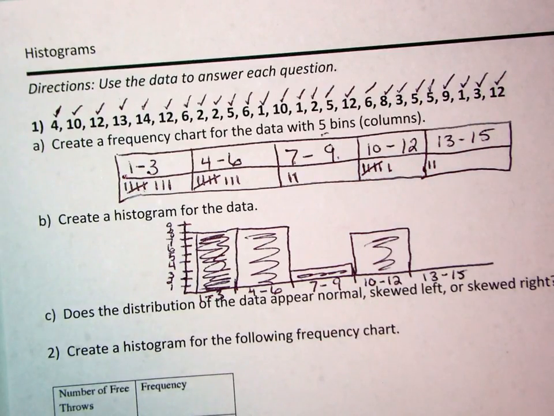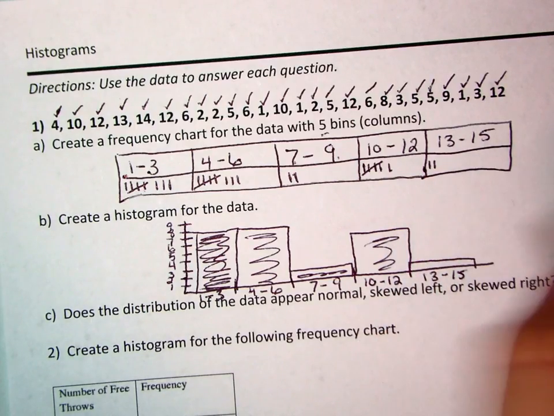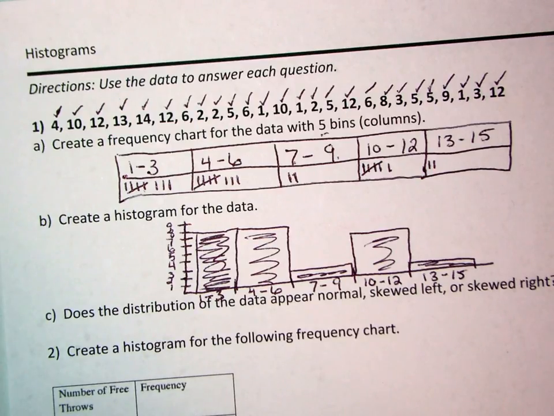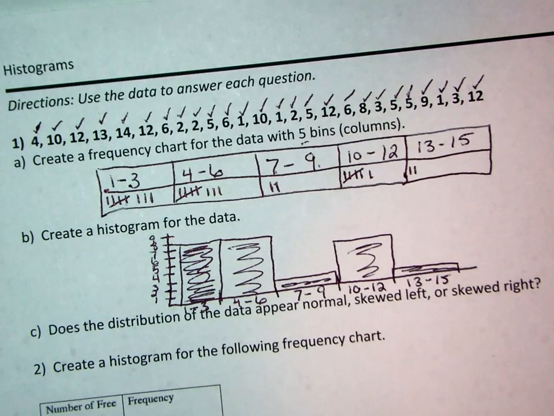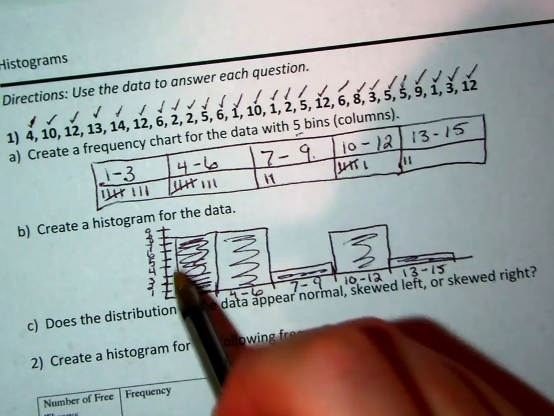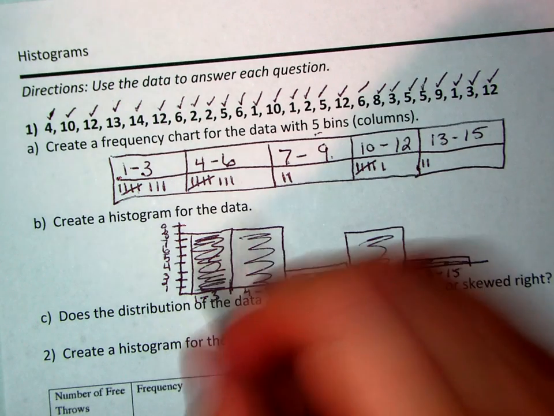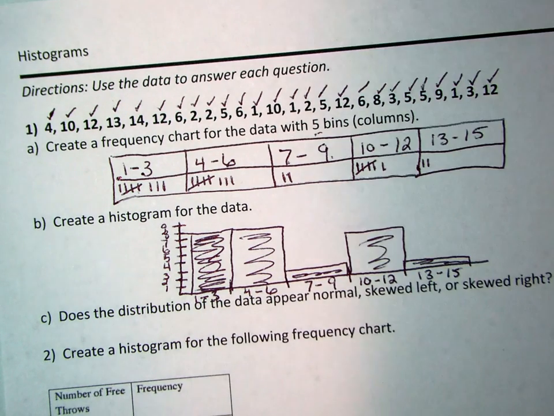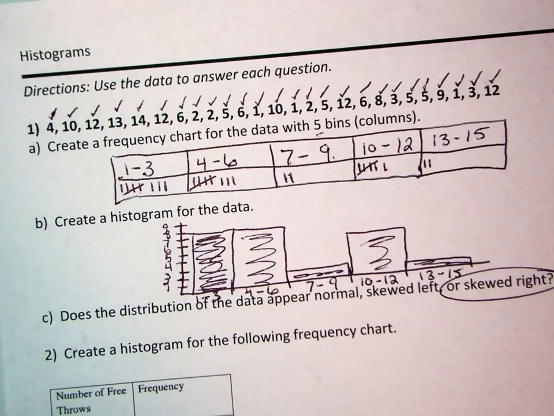And my last interval is 13 to 15, also has a frequency of 2. And so with this data, we would definitely have a heavy set of data off to the left side, so I would go ahead and call it skewed right. And that would complete problem 1.